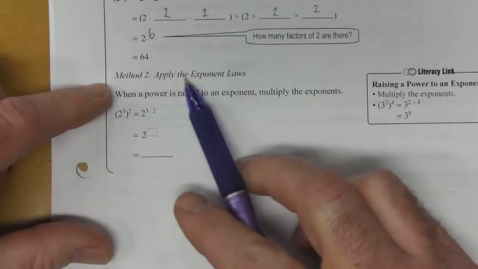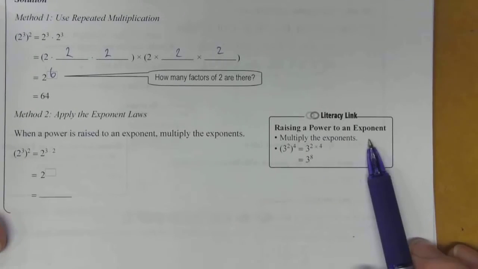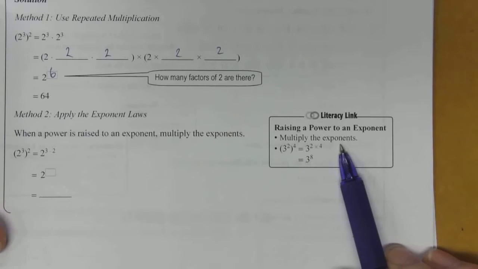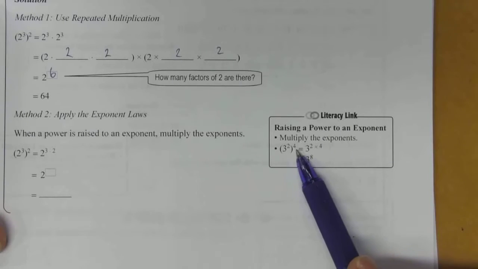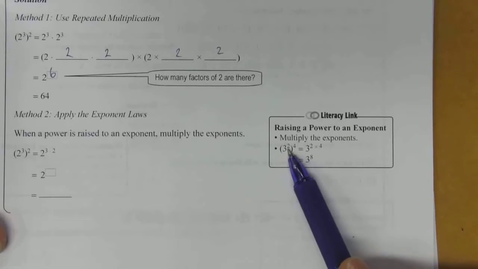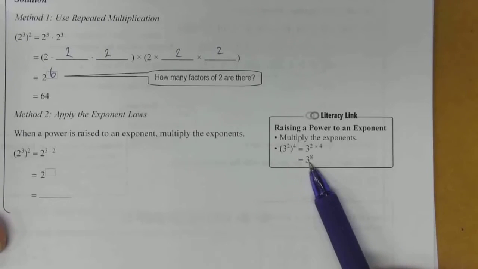So method 2, applying the exponent laws. This law says that raising a power to an exponent, you can multiply the exponents. So while we were adding them before, now we're going to multiply them. So 3 squared all to the 4th power. You can multiply the 2 and 4 together to get 8, and it becomes 3 to the 8th power.